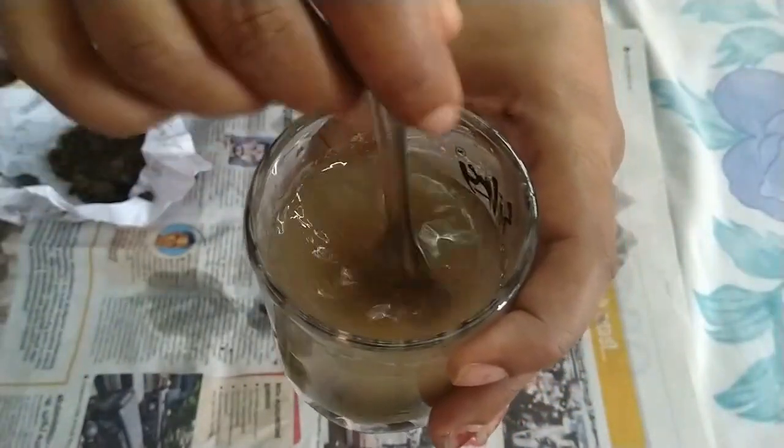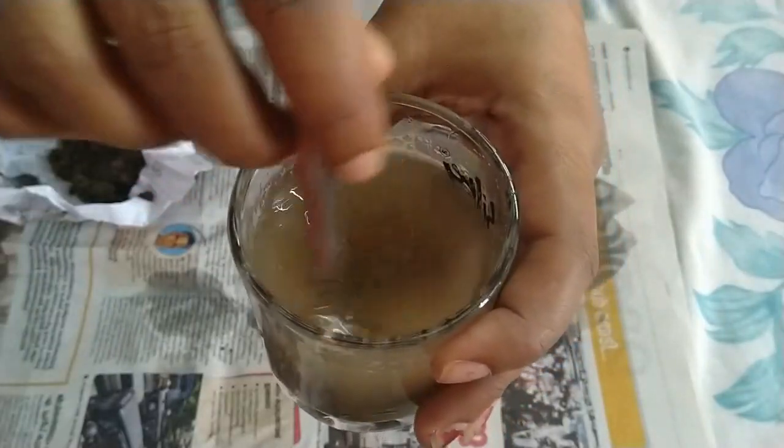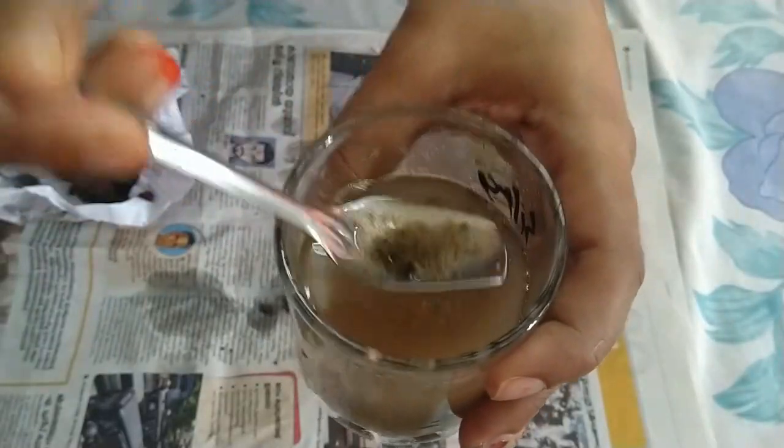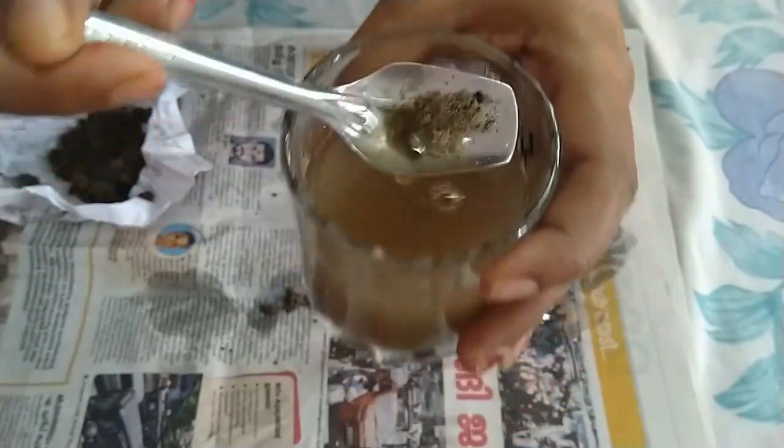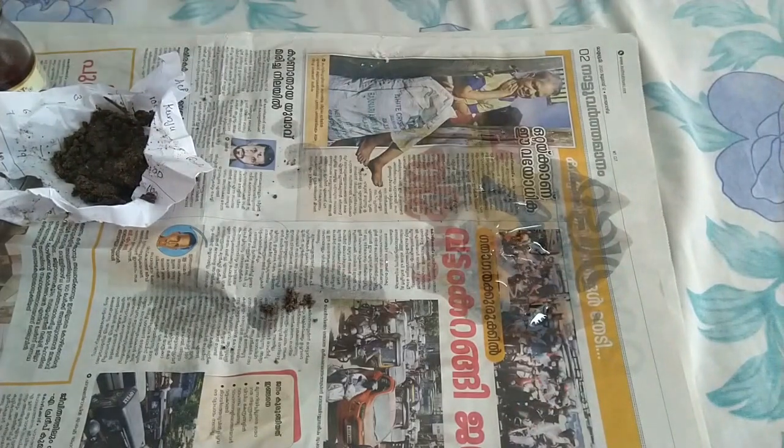So this is an example. So sand, or the small soil powder, these are all examples of what? Examples of insoluble substances. Clear? So insoluble substances are substances that do not mix with the water very easily. If they mix with the water, they are known as soluble substances. If they do not mix with the water, they are known as insoluble substances.